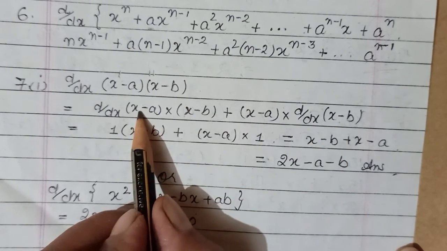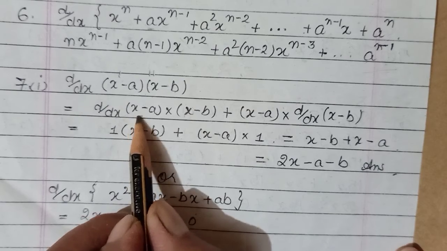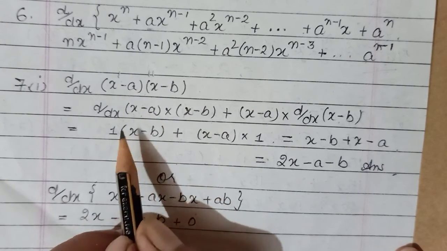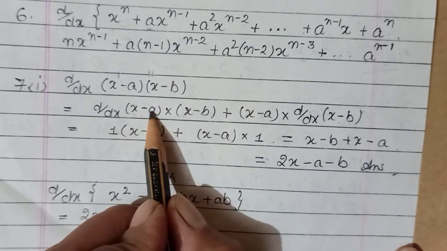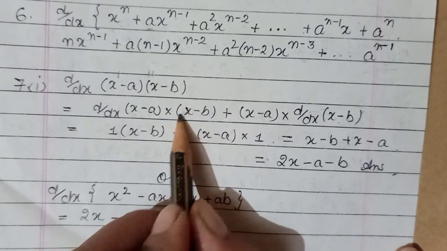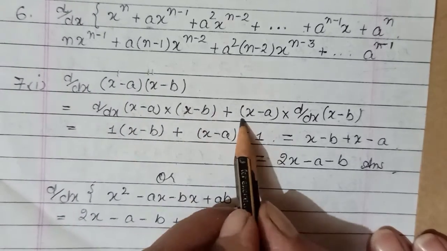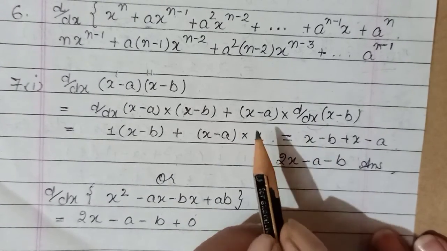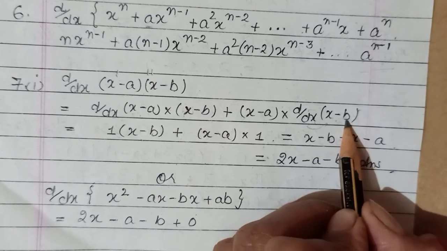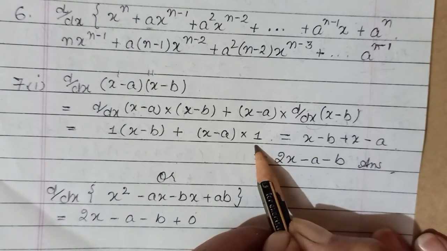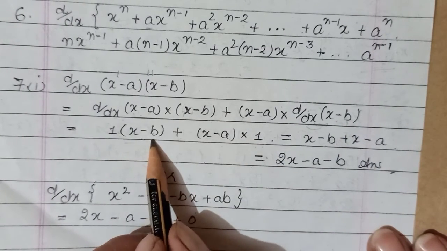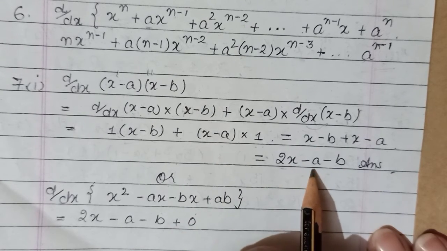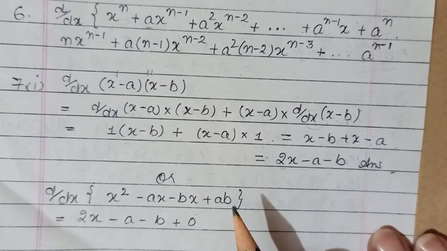So in this also, this one's derivative will be taken, this one's also. So derivative of x is 1, derivative of constant 0. So 1 minus 0 means only 1 remains and the second multiplies with it. Likewise, this will come as it is. Here differentiate, derivative of x is 1 and derivative of constant 0. So only 1 remains. So what is coming? x minus b plus x minus a. That is x plus x becomes 2x minus a minus b is your answer.